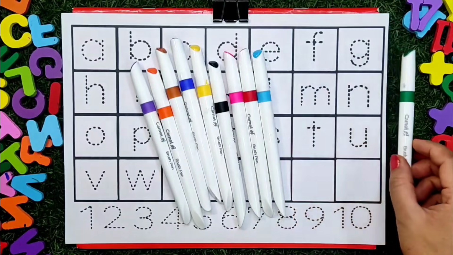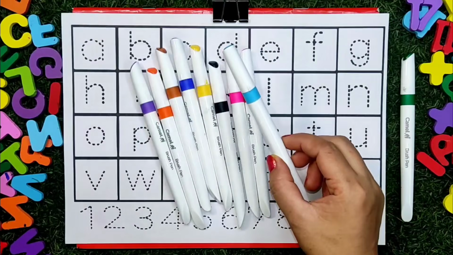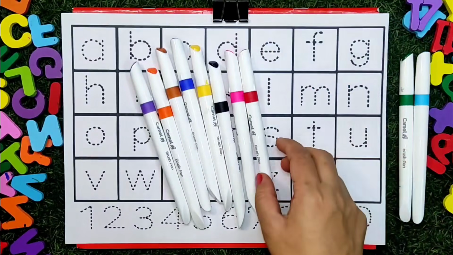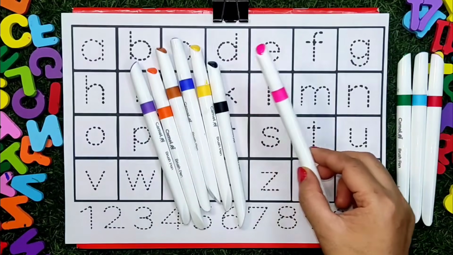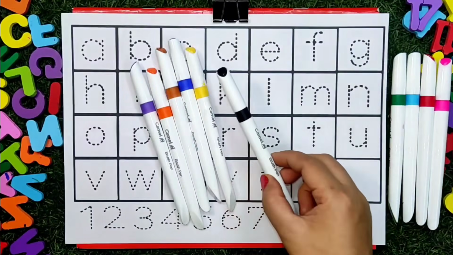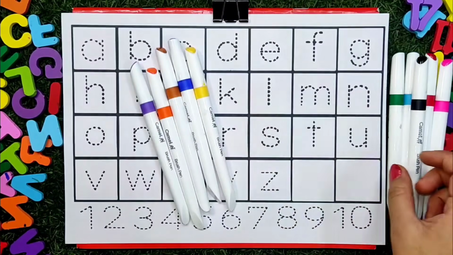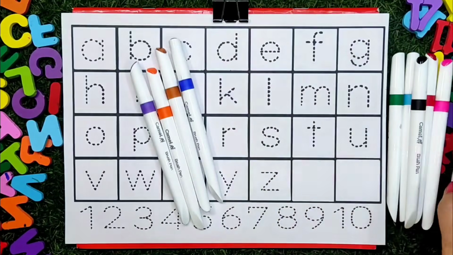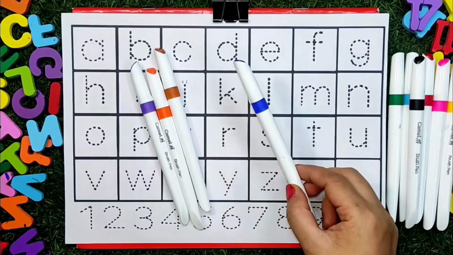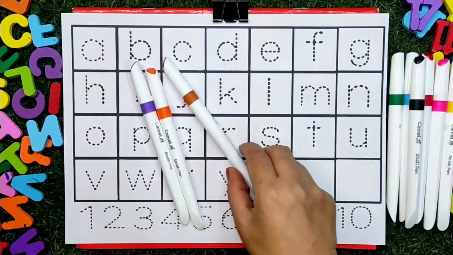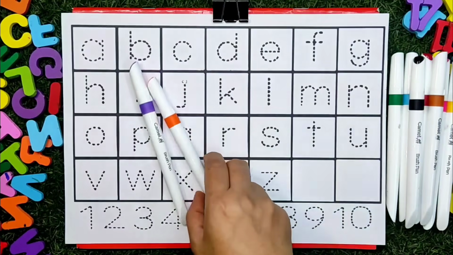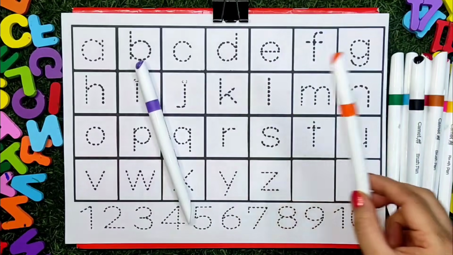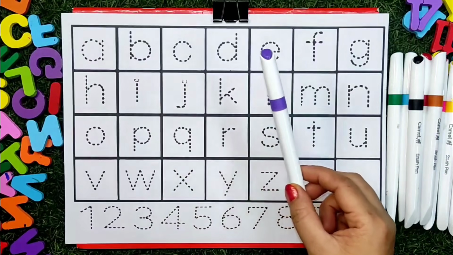Dark green color. Sky blue color. Red color. Pink color. Black color. Yellow color. Blue color. Brown color. Orange color. Purple color.